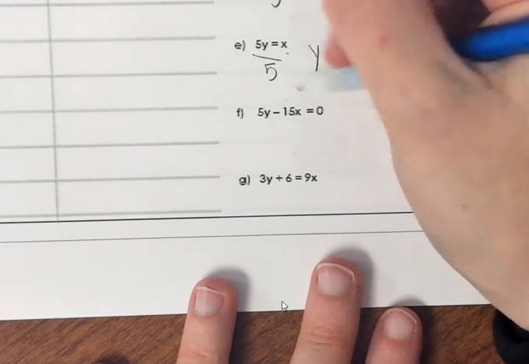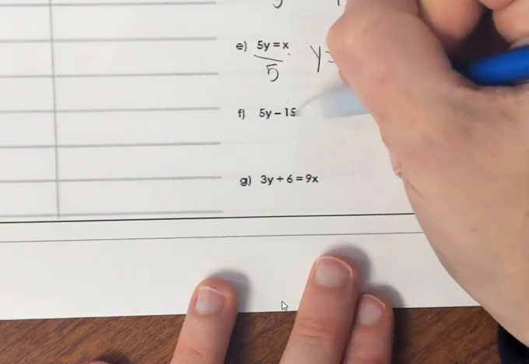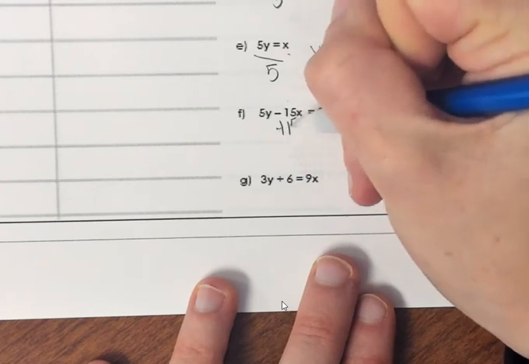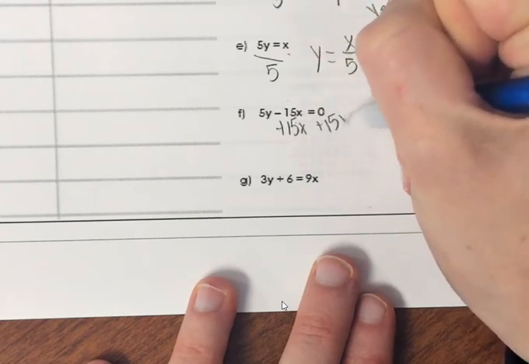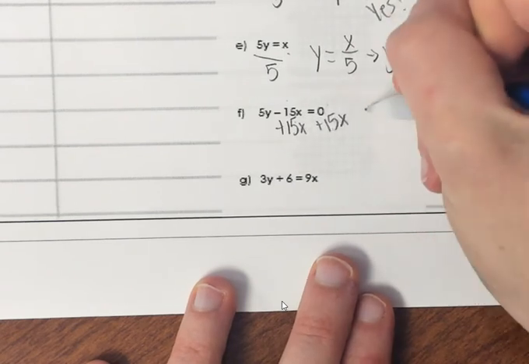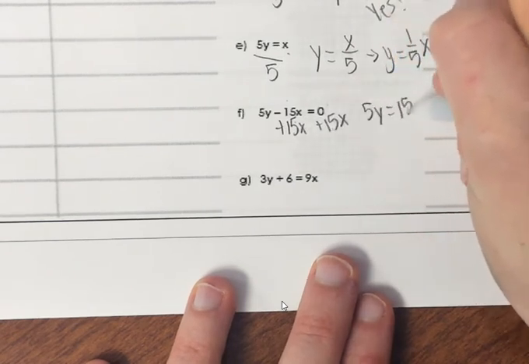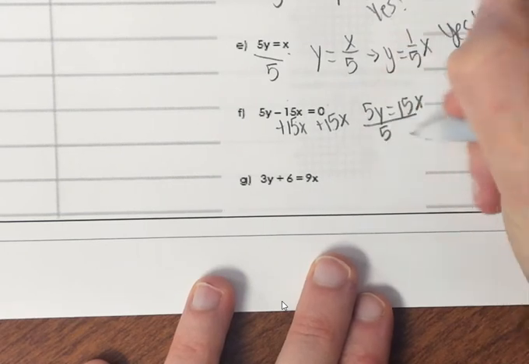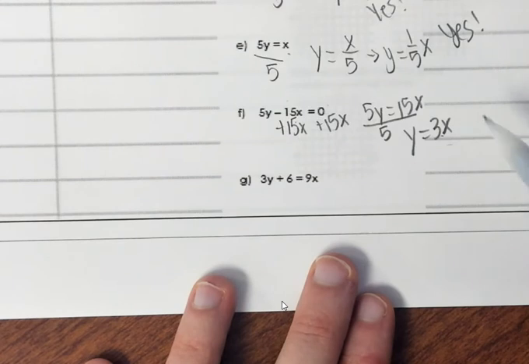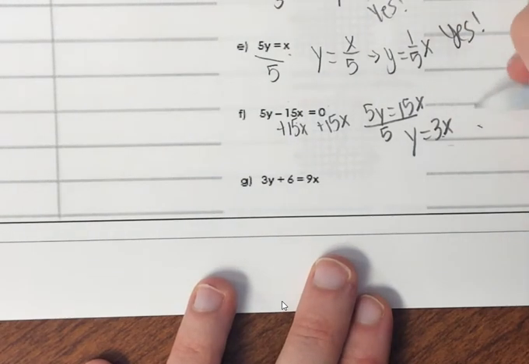And then the last one on here, again, y isn't isolated, so we're going to zero out our other term and then divide by 5. So we're going to add 15x to both sides. That's just going to turn to 0. This one's going to turn to 15x, so we get 5y equals 15x. Divide by 5, we get y equals 3x. So this has a k of 3 and a y-intercept of 0. So this would also be a yes.